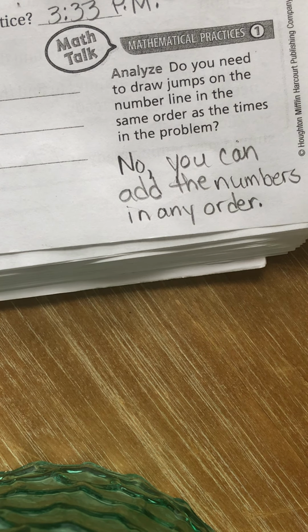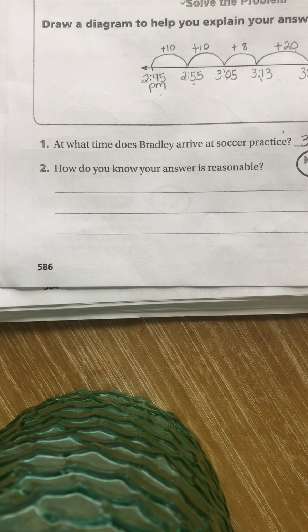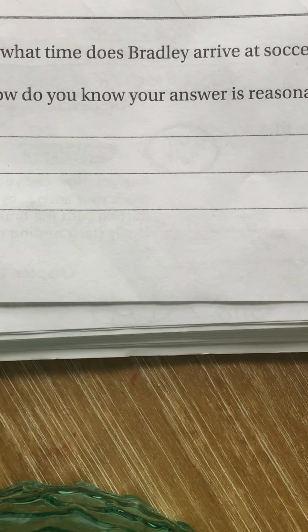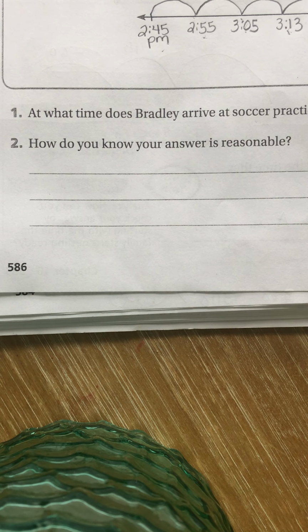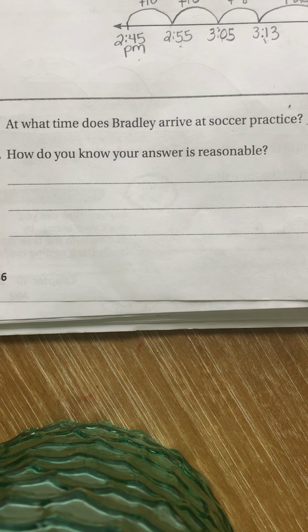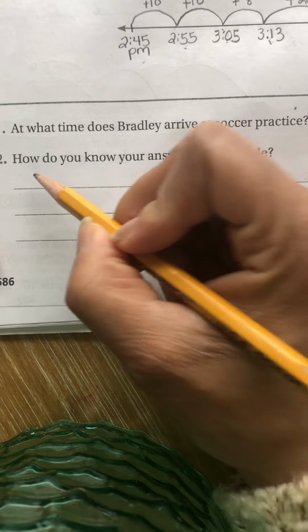All right, then number 2 is the last question. It says, how do you know, let me zoom out a little bit. How do you know that your answer is reasonable? Well, we can check our answer by starting at 3:33 and working our way back to make sure we got 2:45 because we know that's the time that he started. So it says, how do you know your answer is reasonable?